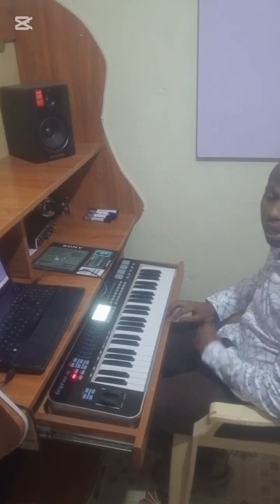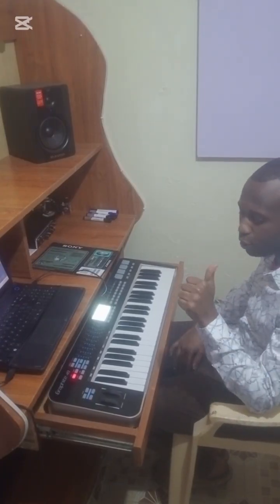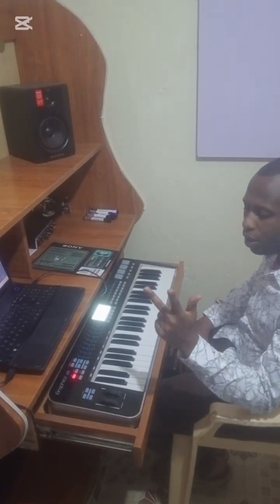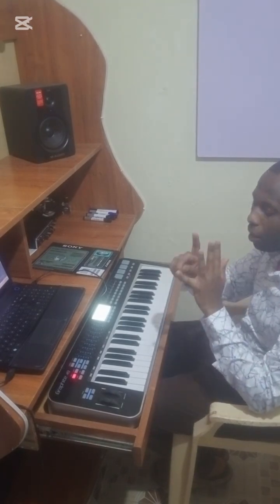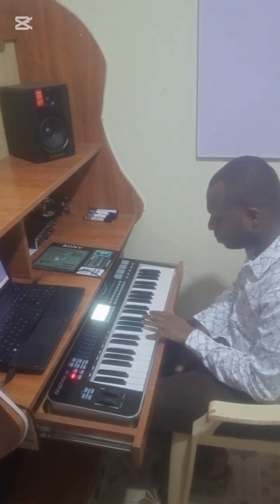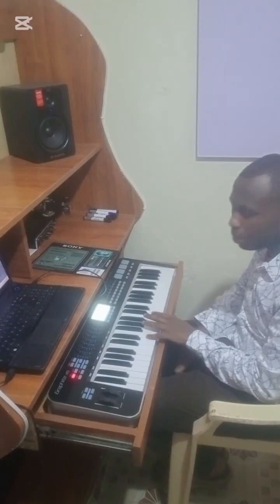Now, let us start playing with the left hand. With the left hand, this is finger number 1, 2, 3, 4, 5. So we are going to start at finger number 5. So it will sound like this. First I told you, focus on timing rather than on speed.